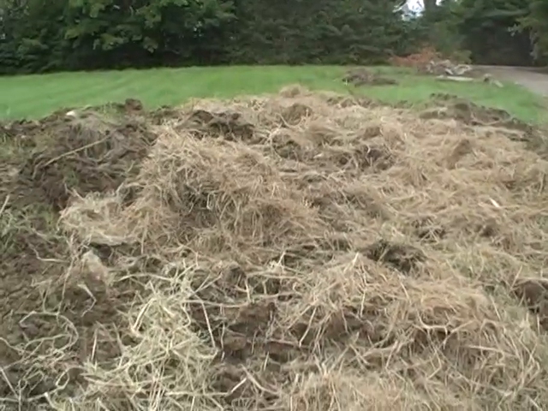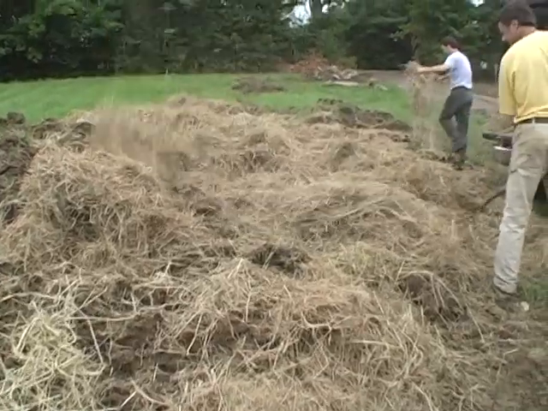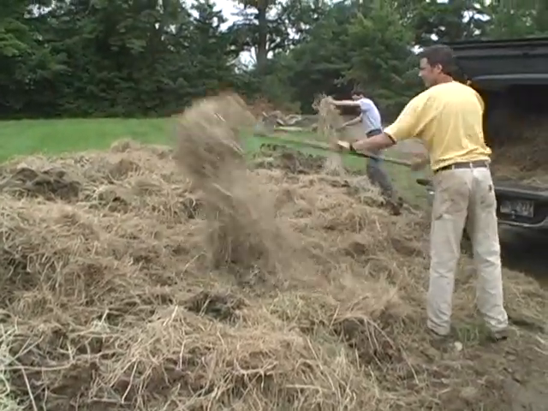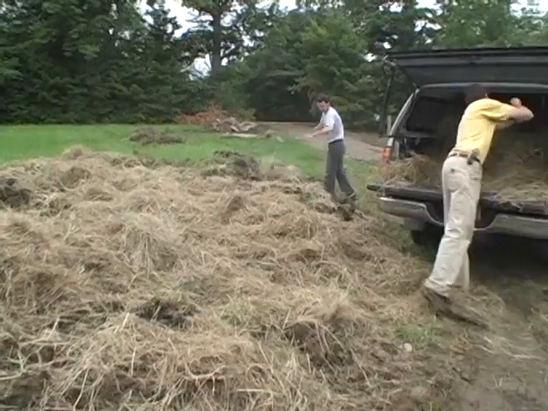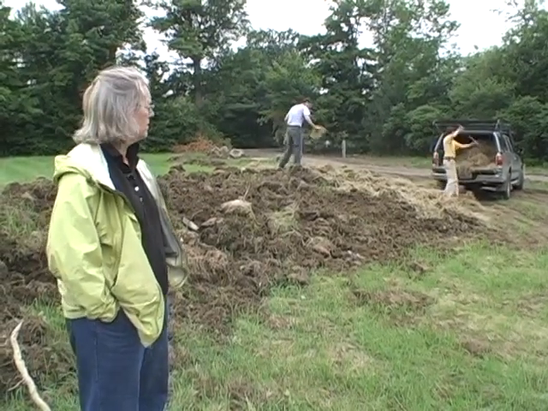Here we see Matt and Alan putting hay on top of the loam stockpile, which we've seeded with winter rye, but we're also putting hay down to prevent any erosion from happening when the rain hits these piles.